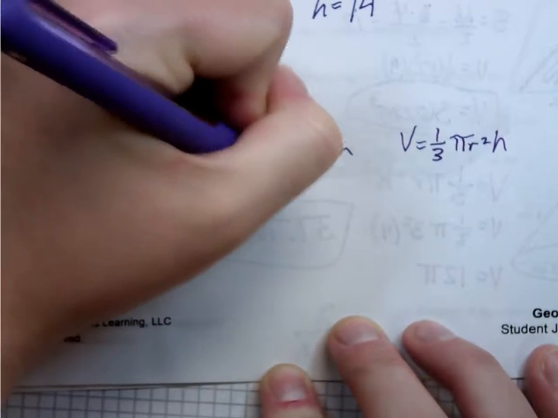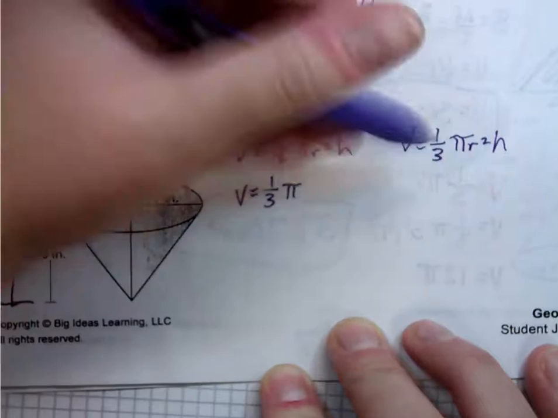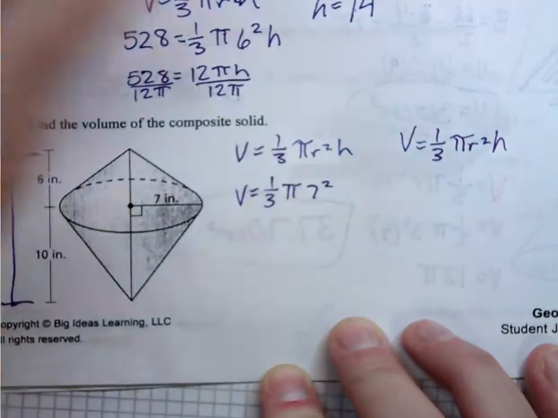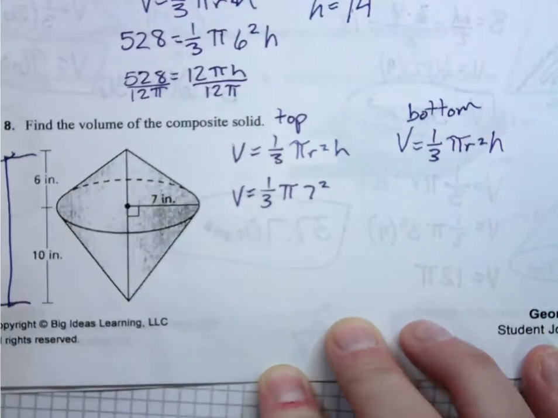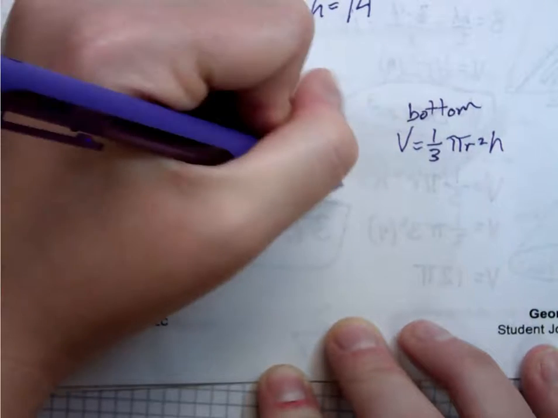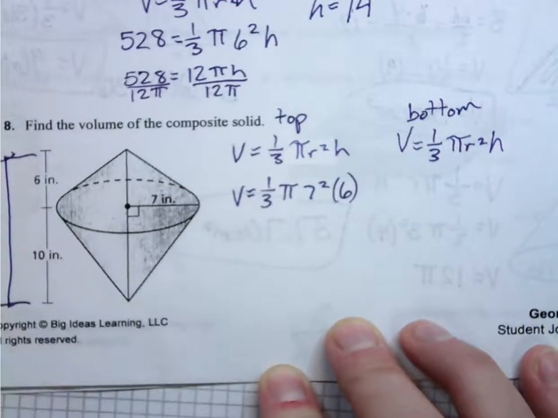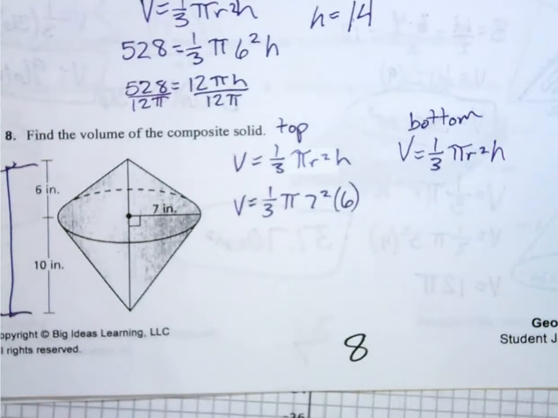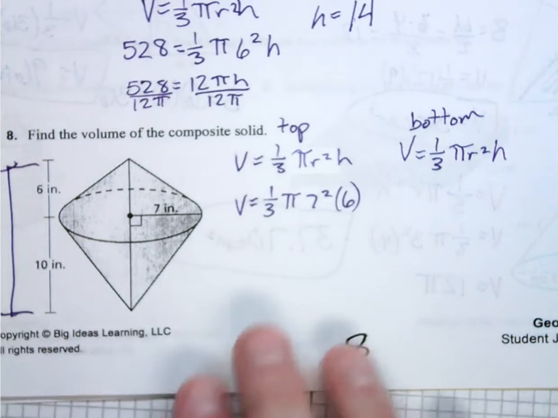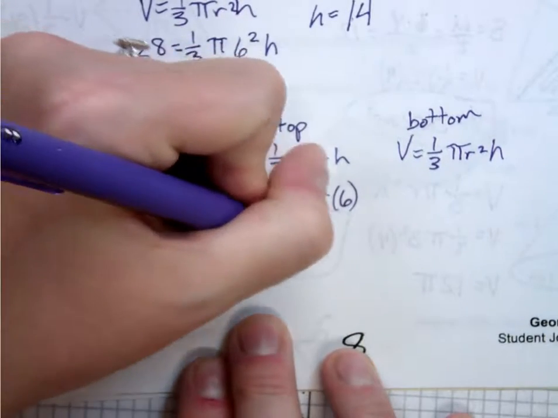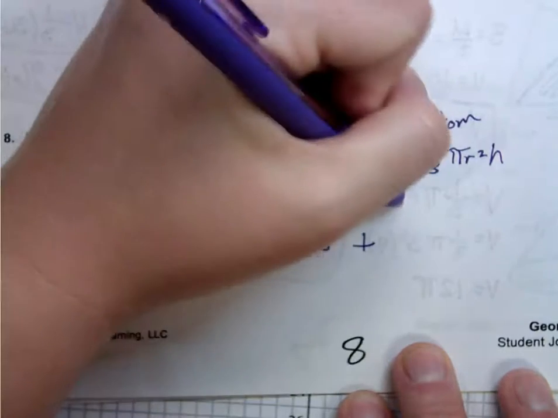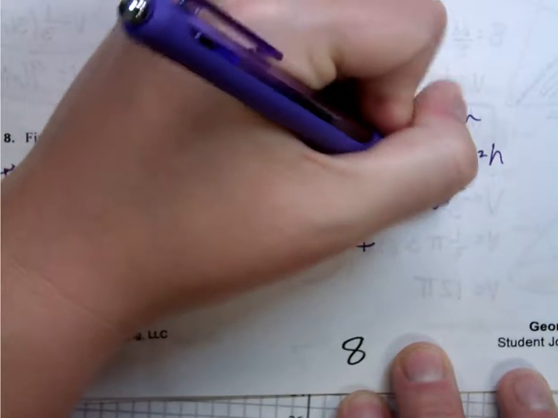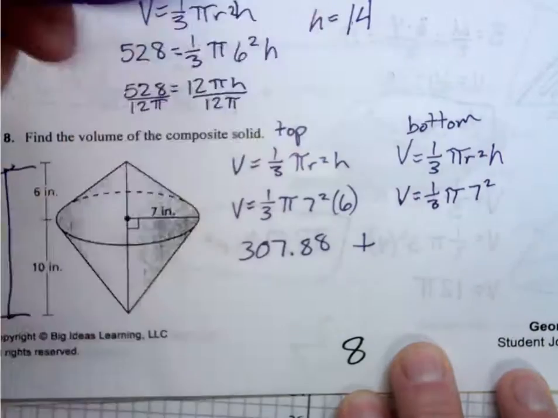Volume equals 1/3 pi. The radius is going to be the same on both of these. The only thing that changes is the height. So 7 squared, I'm going to do the top one first. So this is the top. This is the bottom. The height's 6. That's easy. And then we can just put that in the calculator. 307.88. We're going to add that to 1/3 pi times 7 squared times 10.